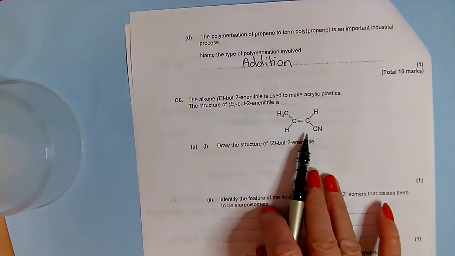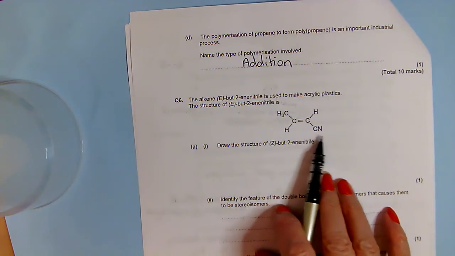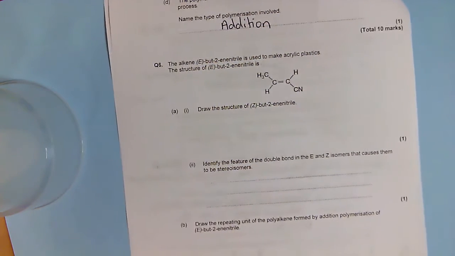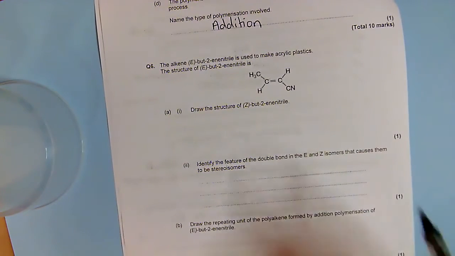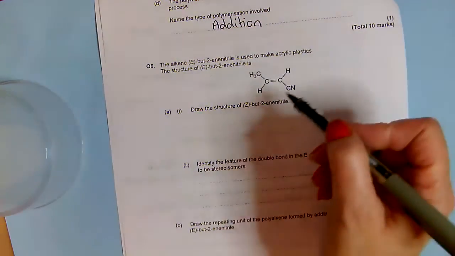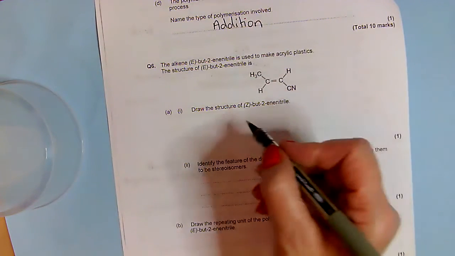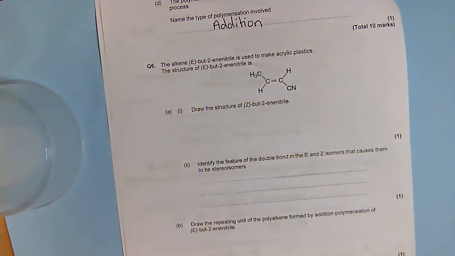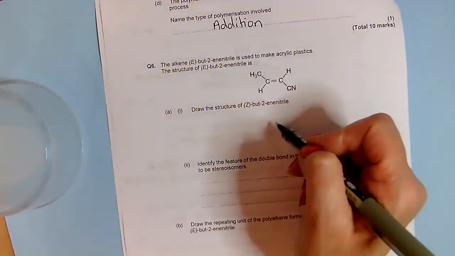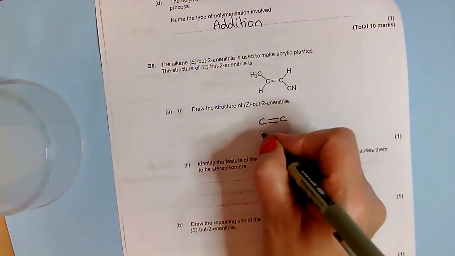We have this butene nitrile here. It says draw the structure of Z-butene nitrile. So this is E, which is where we've got the priority groups on opposite sides of that double bond. Z, zusammen, same side, I think of Z as same side. So these priority groups will be on the same side of the double bond.